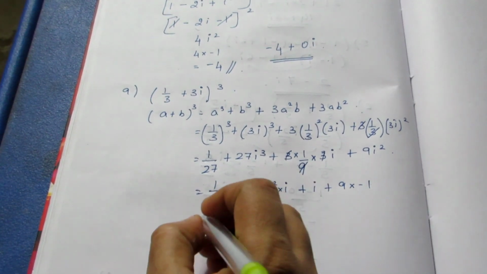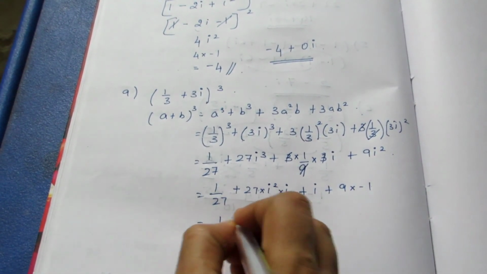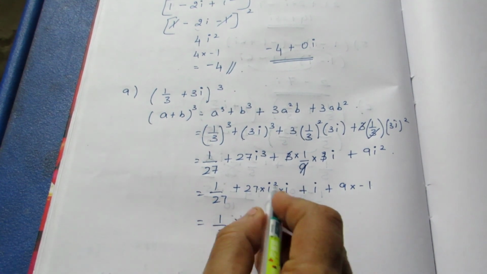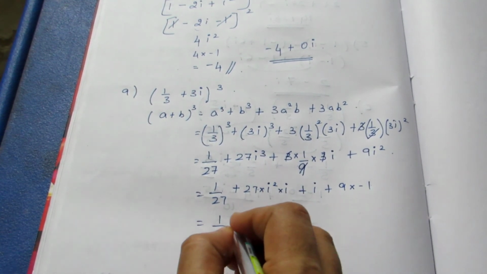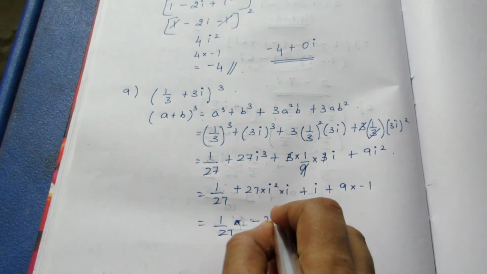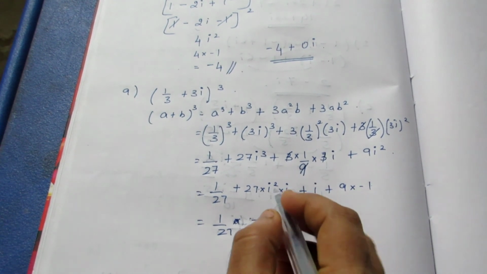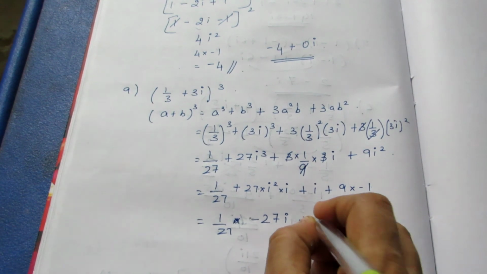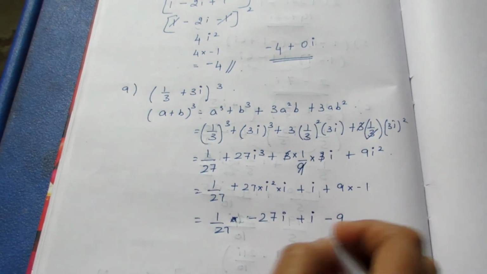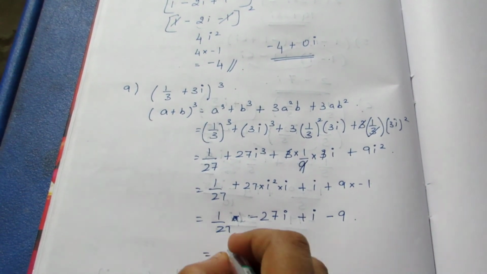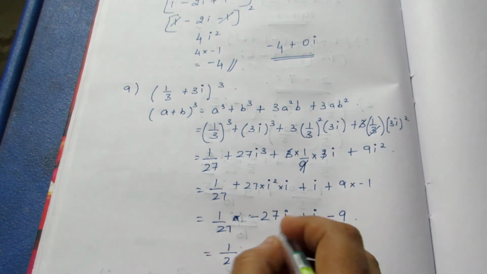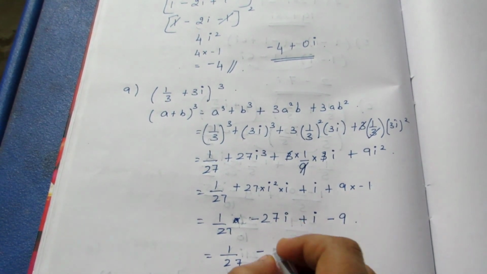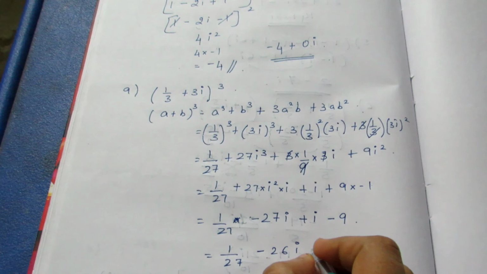Now this is equal to 1/27, this becomes minus 27i, because i square is minus 1, into 27 will become minus i, plus i minus 9. Now 1/27, this becomes minus 26i minus 9.